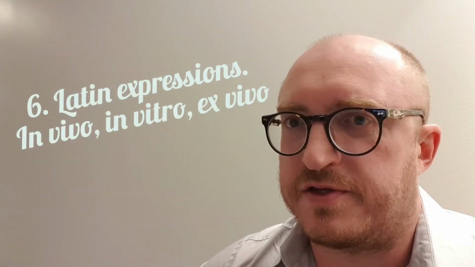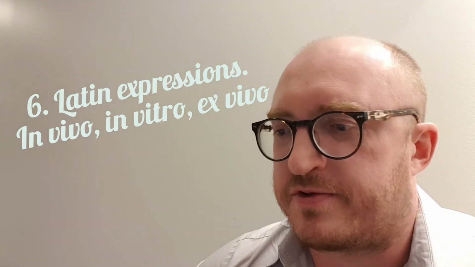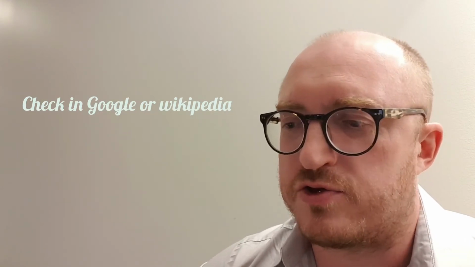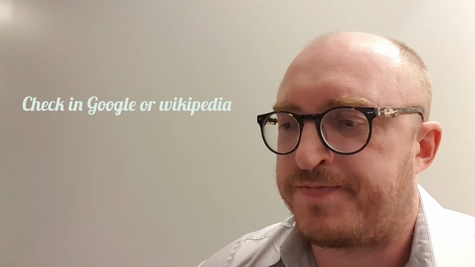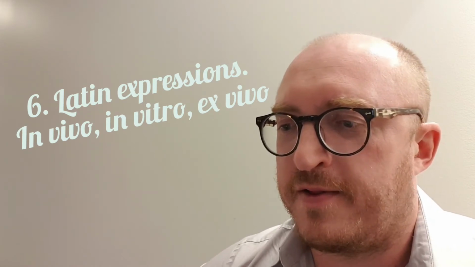And finally, the sixth group was a wrong usage of Latin expressions. I also see it a lot in dissertations, when I review papers, even sometimes in published papers. So there is a classical way to write Latin expressions, for example, in vivo, in vitro, ex vivo. Usually they are two separate words, without a hyphen, without a dash, and they are in italics because they are Latin expressions. It's easy to check in Wikipedia, for example, how Latin expressions are usually spelled.